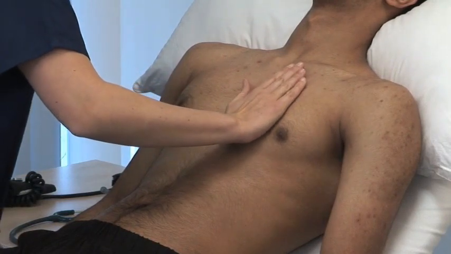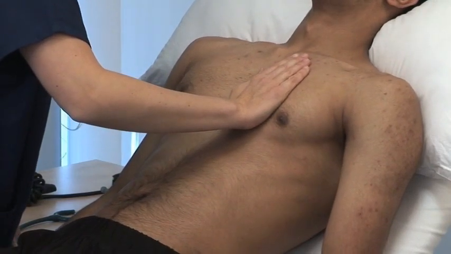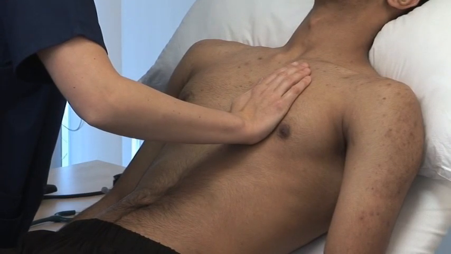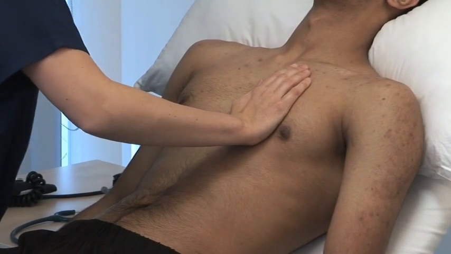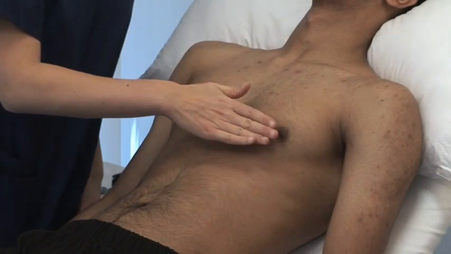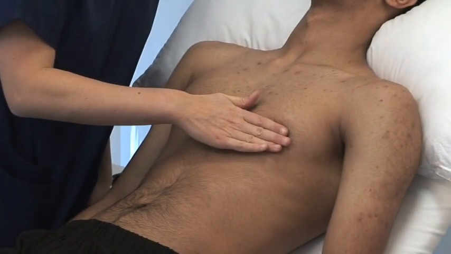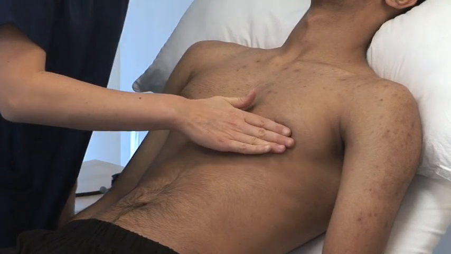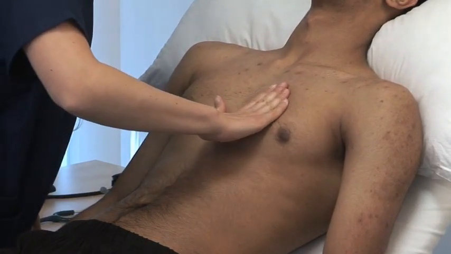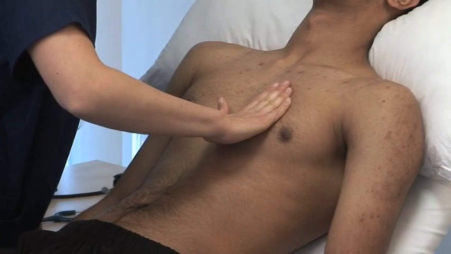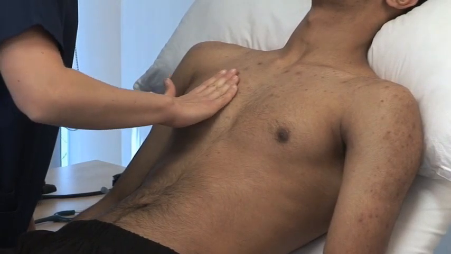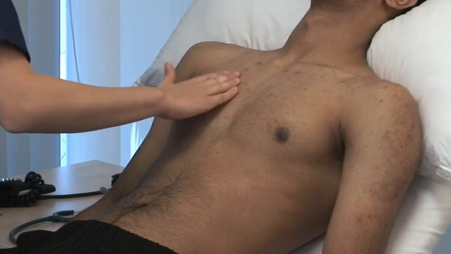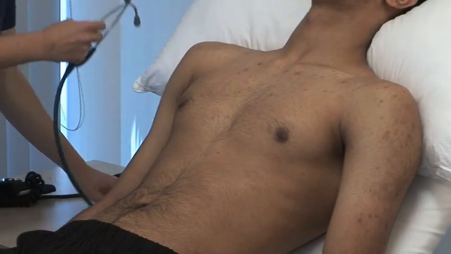Could you take a deep breath in? Breathe out and hold. Feel for right ventricular heave with the heel of your hand in the left parasternal position. Breathe normally. Feel for thrills with the pads of the fingers at the apex and the left and right sternal edges. A thrill is a palpable vibration. If you subsequently hear a murmur on auscultation, you should go back and feel for a thrill in order to grade it.